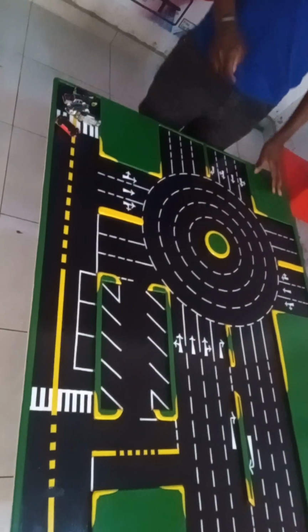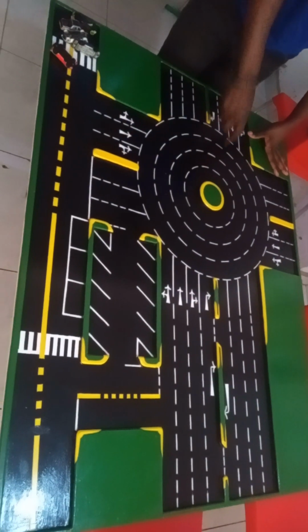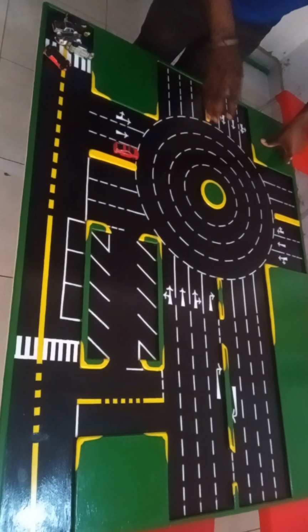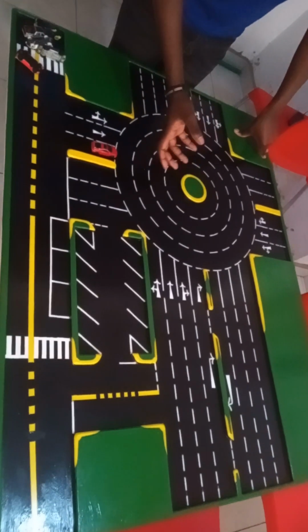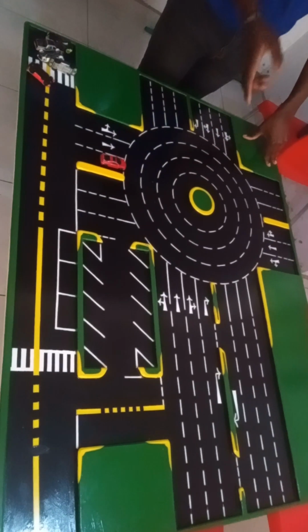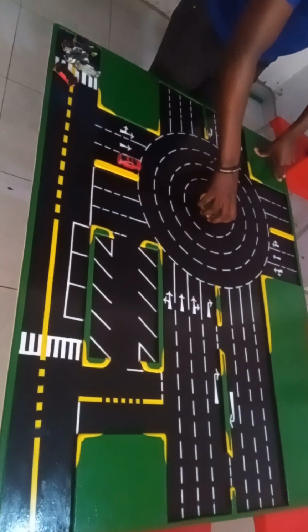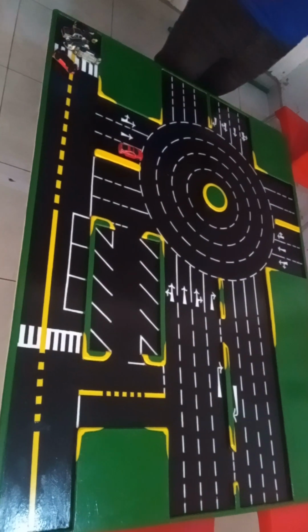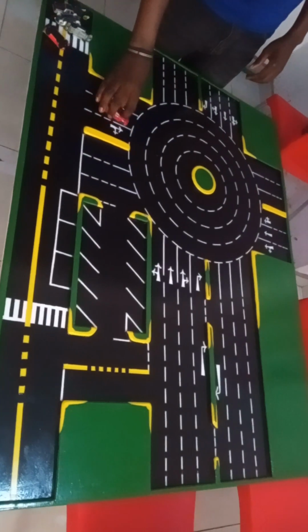The second type of roundabout is the roundabout with a traffic island. This one is what we mostly have in Kenya. The main roundabout, this one, we are calling the roundabout. The mini roundabouts, as we said, are arrows and lack the traffic island, but the roundabout has got the traffic island.